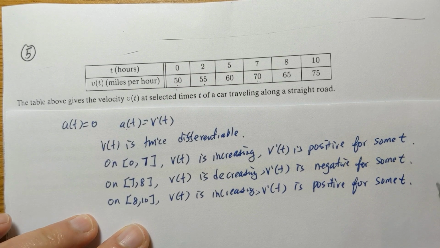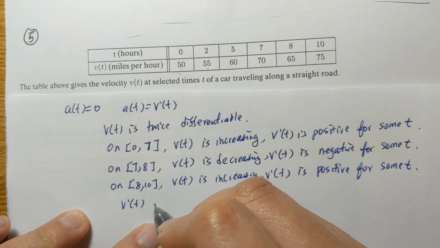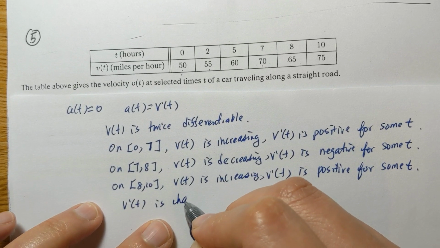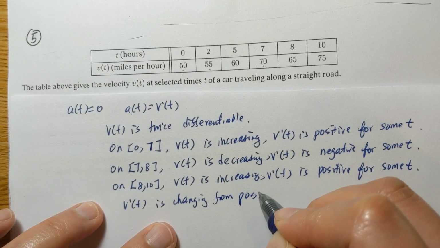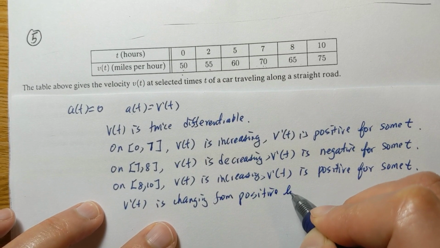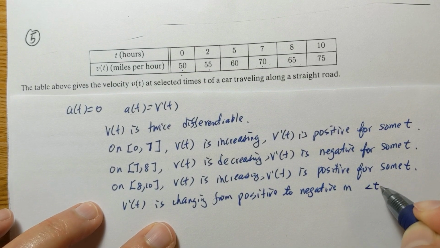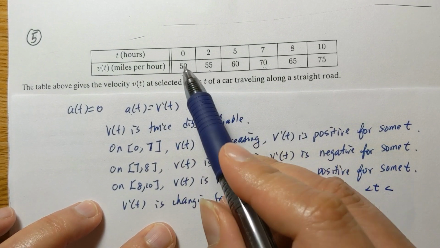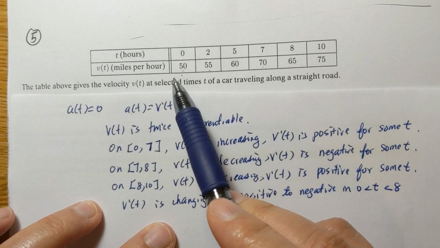So v prime of t is changing from positive to negative in the interval 0 to 8. Up, down.